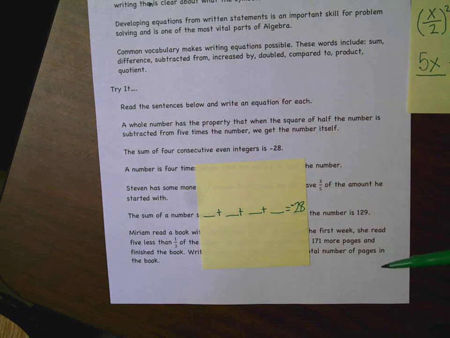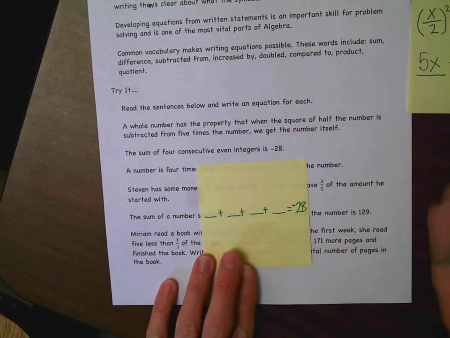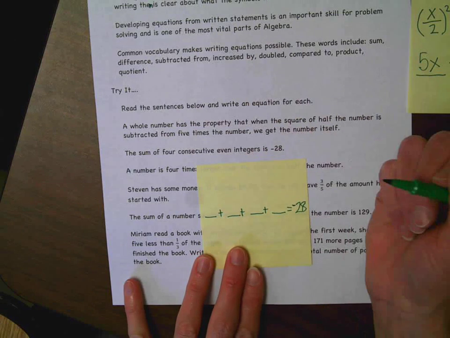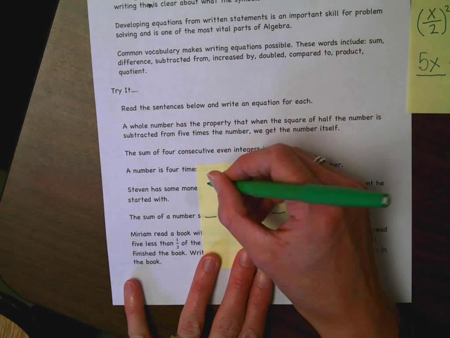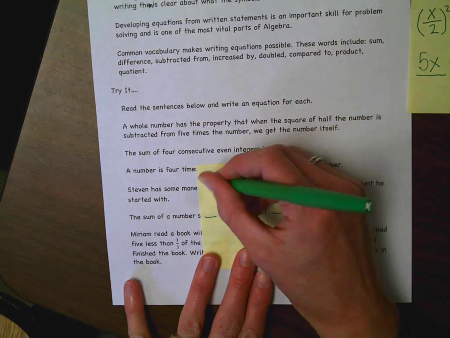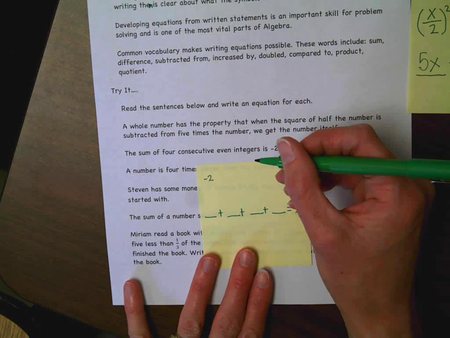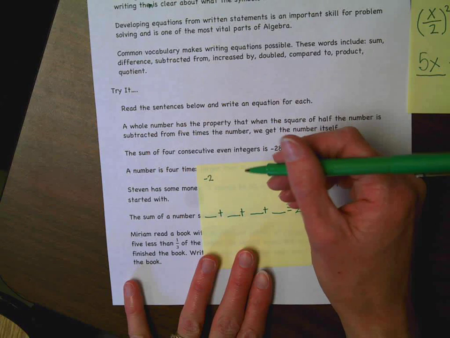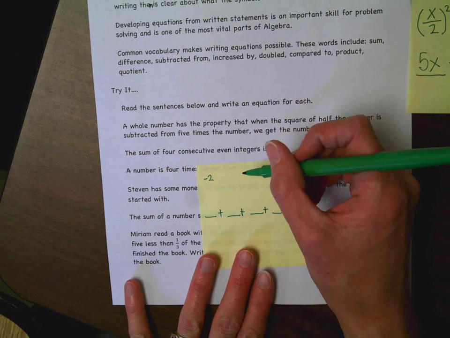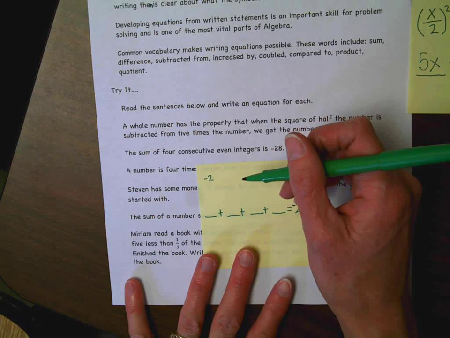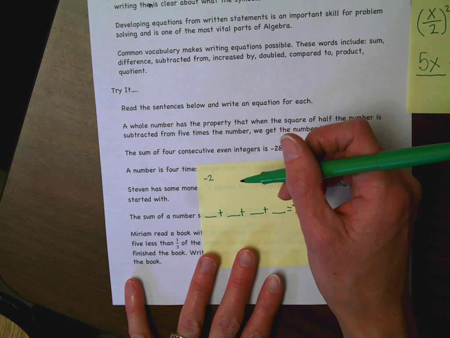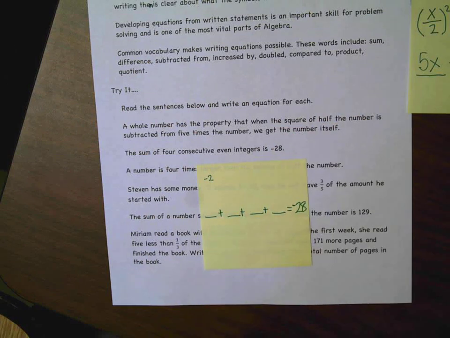So if we knew it was negative 2, then we could say negative 2 plus negative 4 plus negative 6 plus negative 8, so that's 14 plus 4 is 22 plus 2 is 24, so it can't be negative 2.